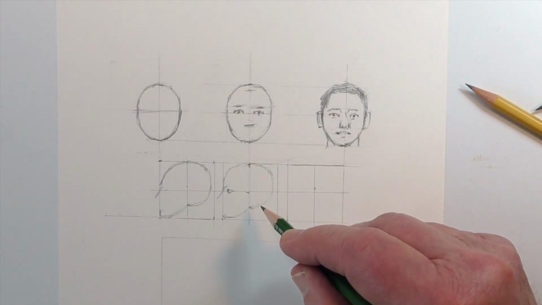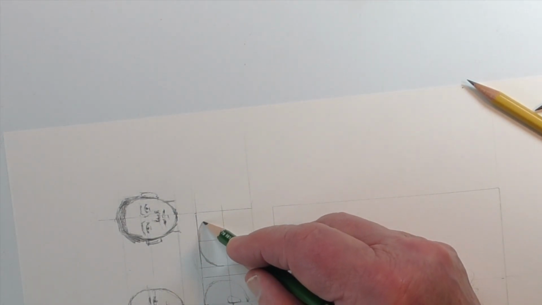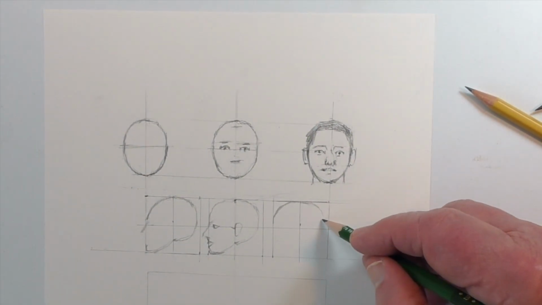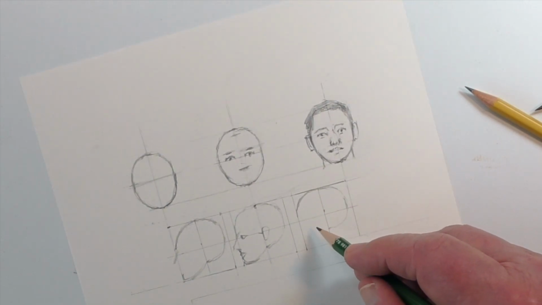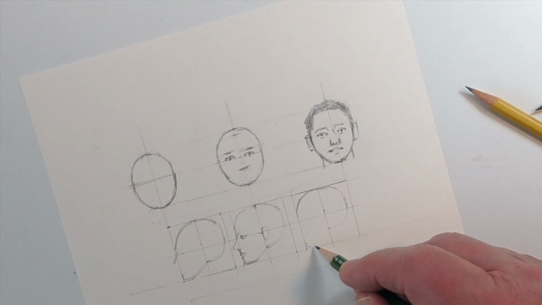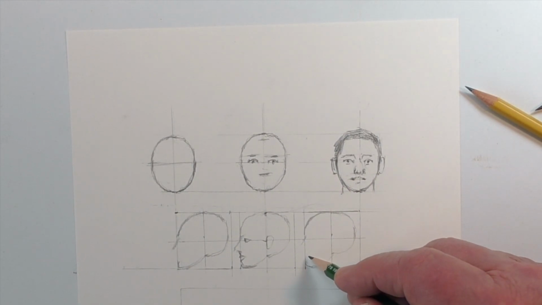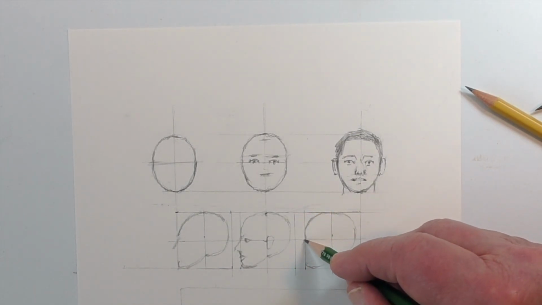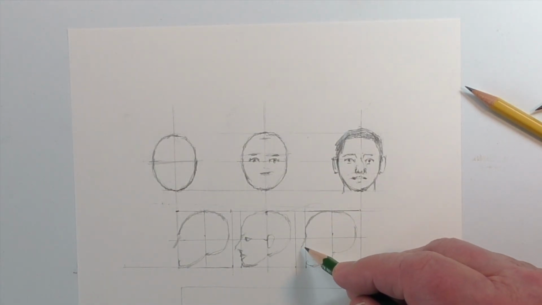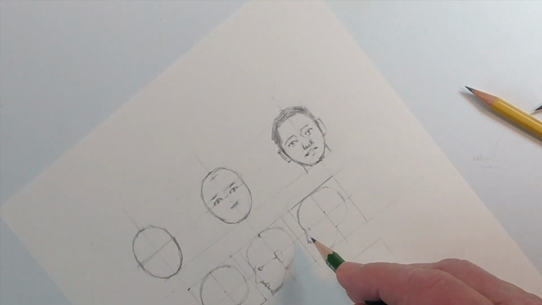The nose is just above the eye line, and the eye is in profile. That little point there, just where I've drawn the line, is very important. So it's quite simple. You just practice this over and over again, especially in front view and profile view.